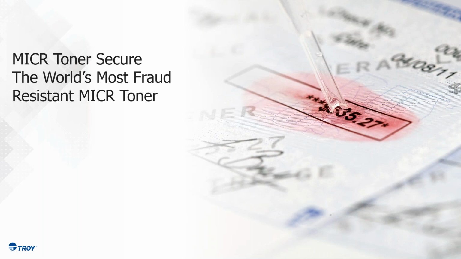With the Microtoner Secure, any attempts to chemically alter a check containing it, typically referred to as check washing, will cause a chemical reaction. And the result here is that the Microtoner Secure will bleed a red dye that is easily identifiable by banks as a check washing attempt, and effectively voiding the check before that fraud can take place.